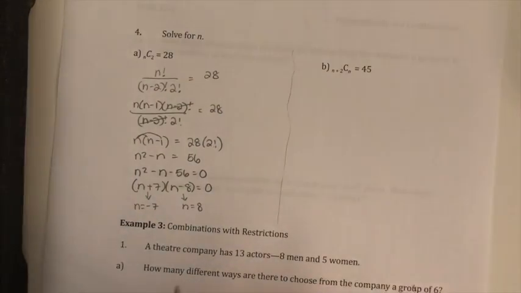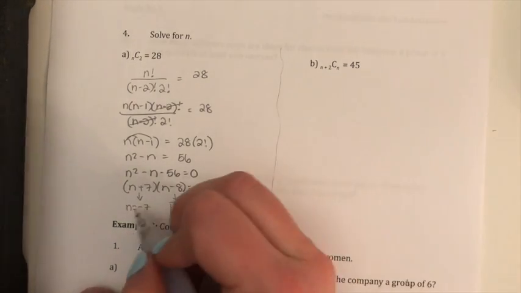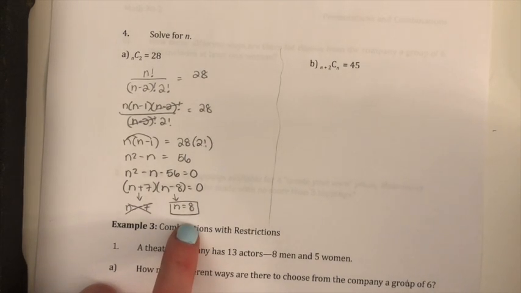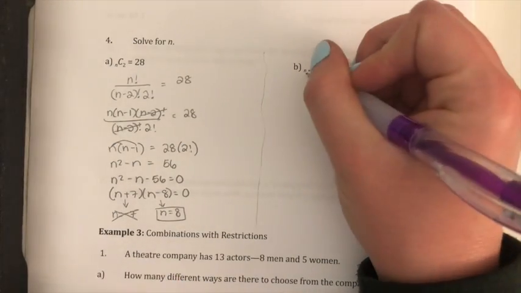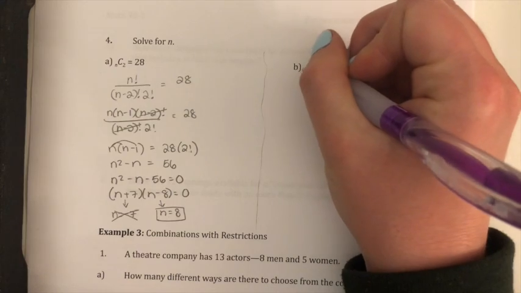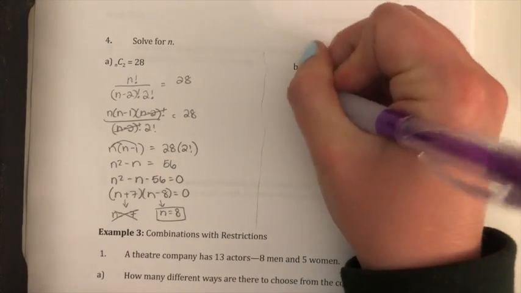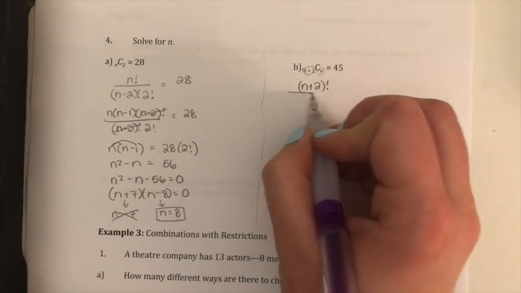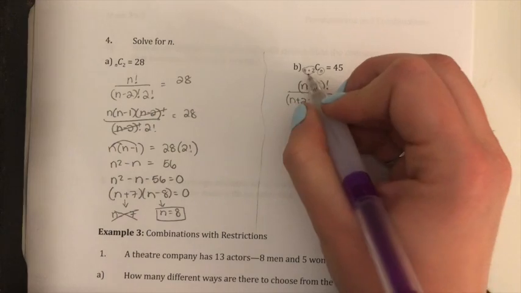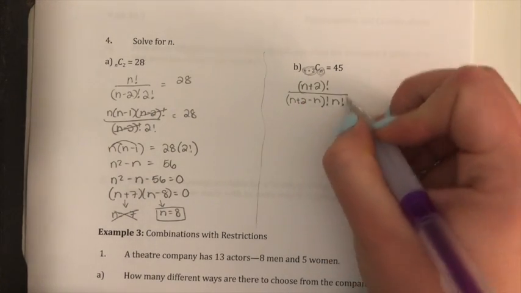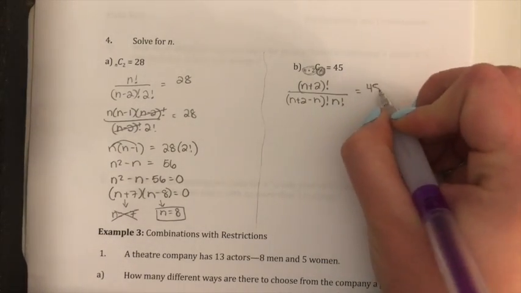Like we talked about yesterday, n being equal to positive 8 makes sense if I have 8 things to choose from. If I have negative 7 things to choose from, that just doesn't make any sense. So n equals 8 is my correct answer. For the second one, same deal, a little bit different. We're going to have n plus 2. So this whole thing is our n, this whole thing is our r. So our n plus 2 is going to go in for our n on the top factorial. Then we're going to have n plus 2 minus n factorial, this minus this factorial, times n factorial, right? This is our r value now.